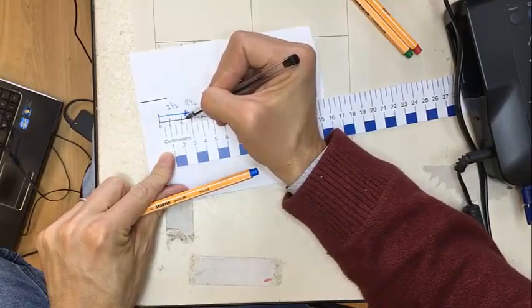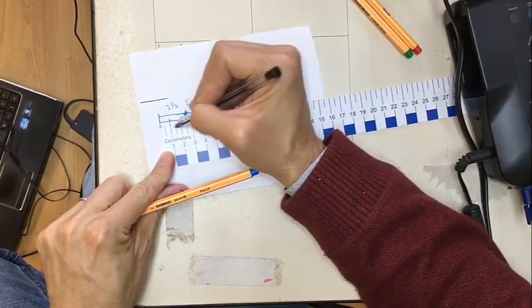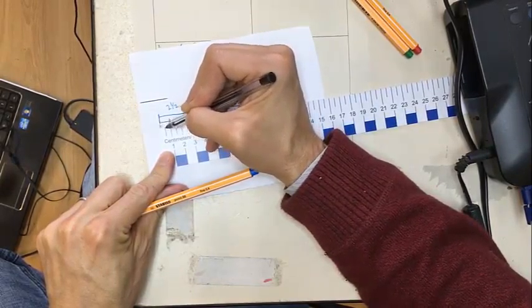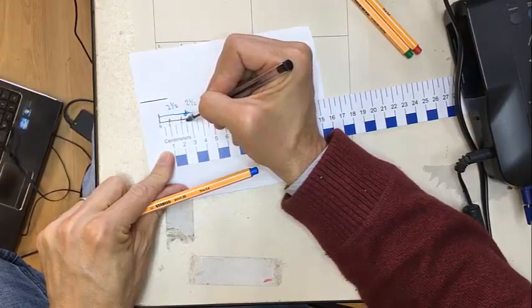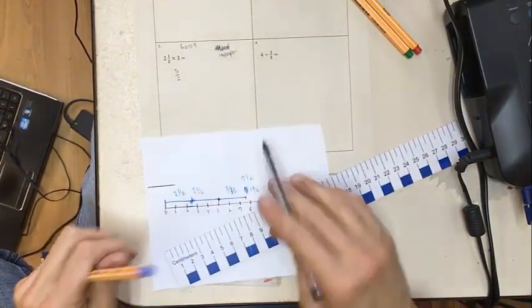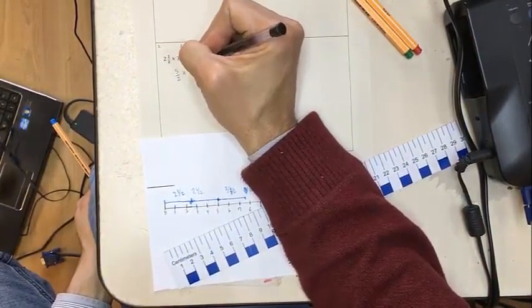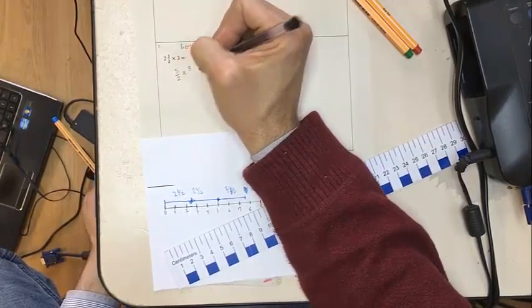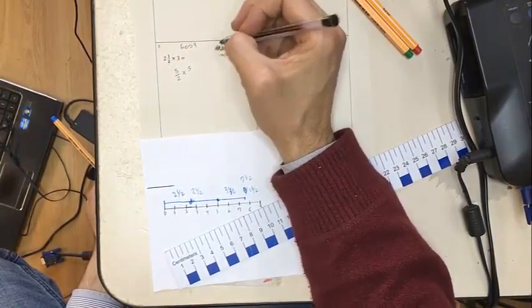2.5 is 5 halves. So if you think about this, we have little markers on here that are halves. 1/2, 2/2, 3/2, 4/2, 5 halves. 5 halves, so that's equivalent. 5 halves times 3. So we want to change to an improper fraction.